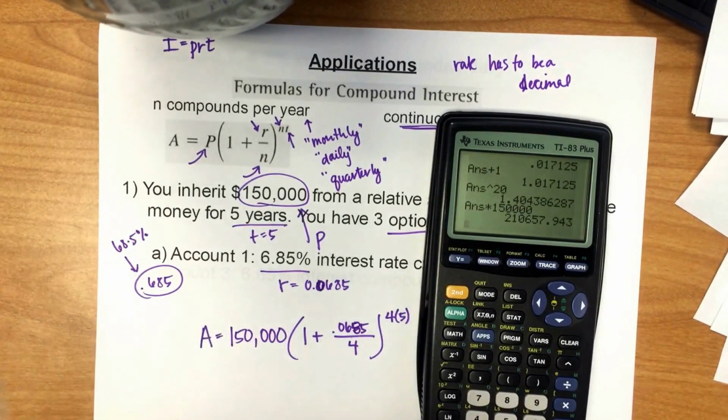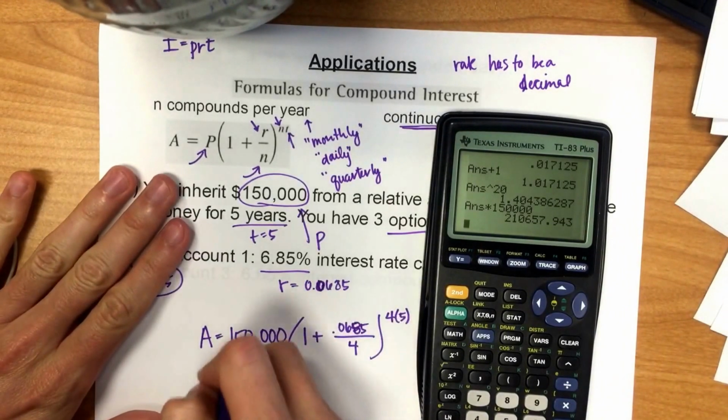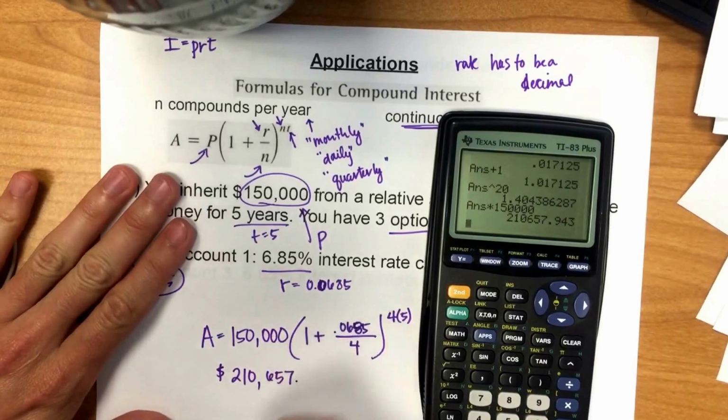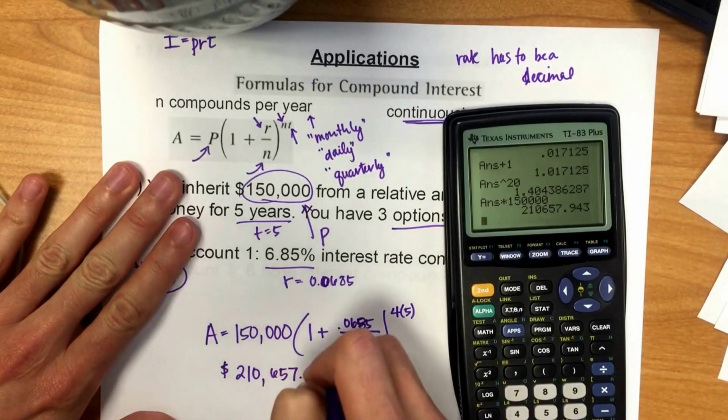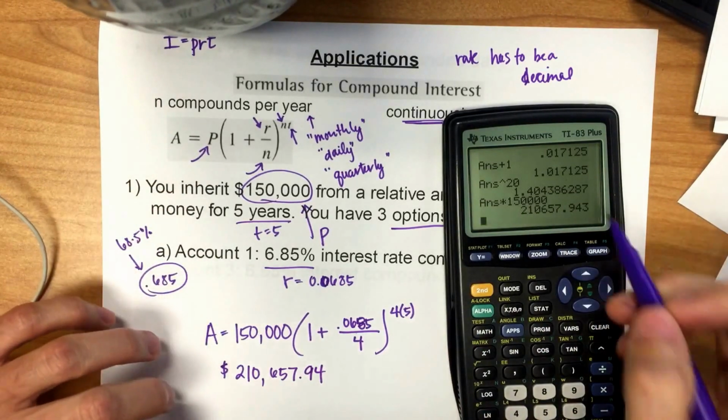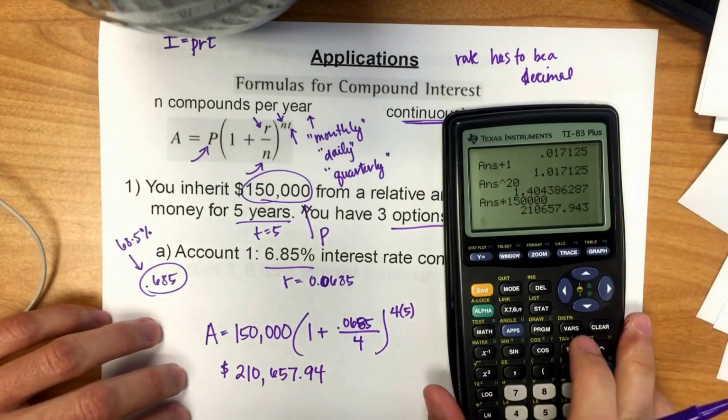So in my account at the end of 5 years, I should have $210,657.94. Please don't use the 3 at the end. This is dollars and cents. You're not going to have 94.3 cents in your account.